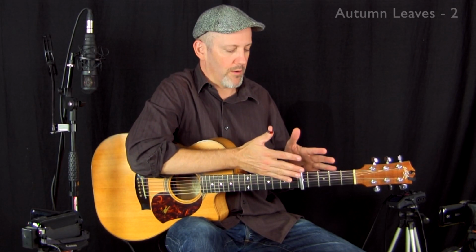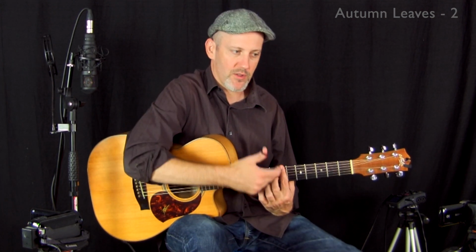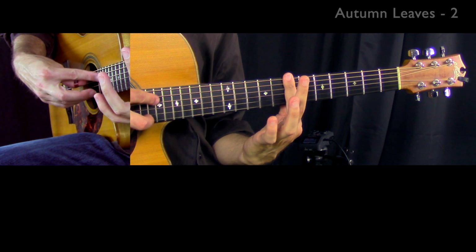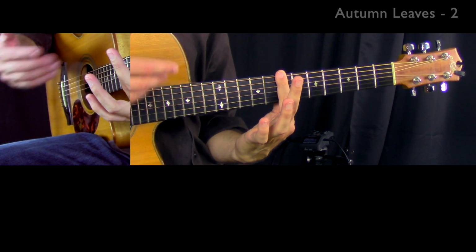Now, you might wonder why the capo. So let's take the capo off. One of the things that's very tricky now, if you do it with a finger and you practice it for a long time, you've got to stay clamping down on the first finger.